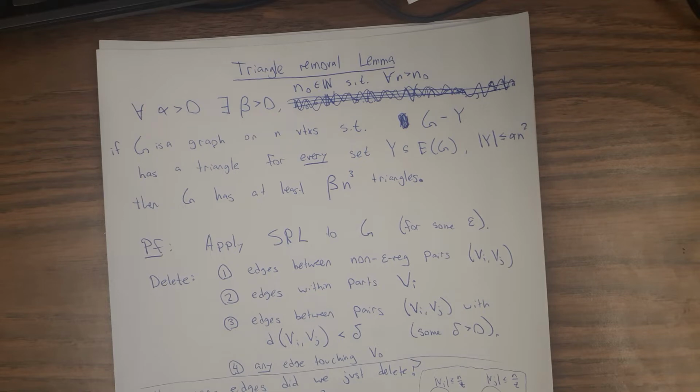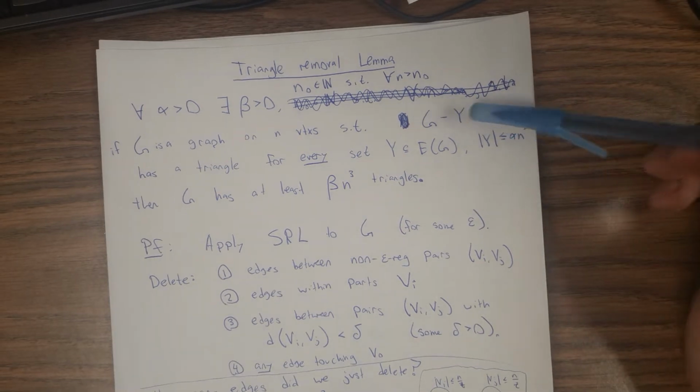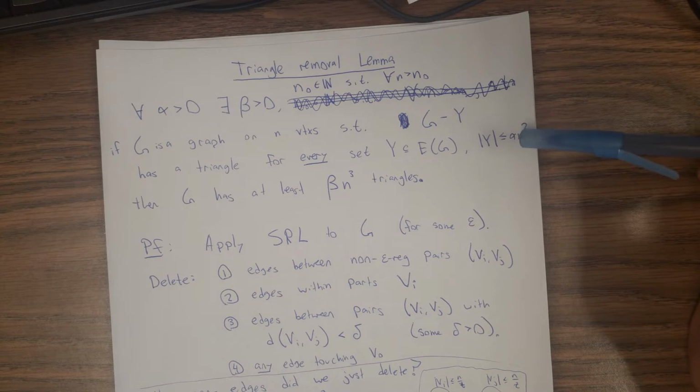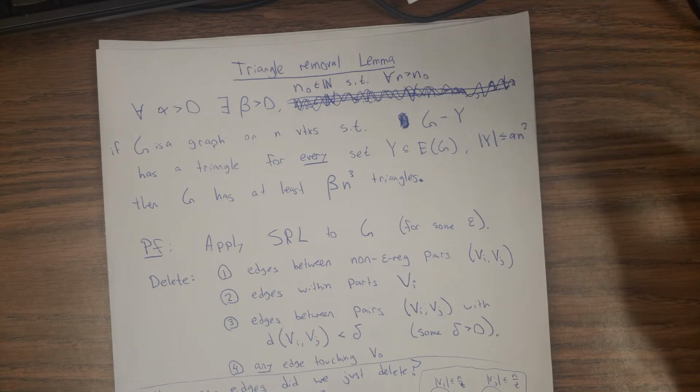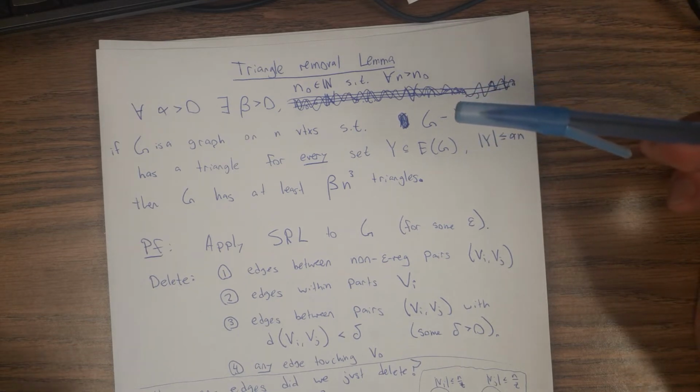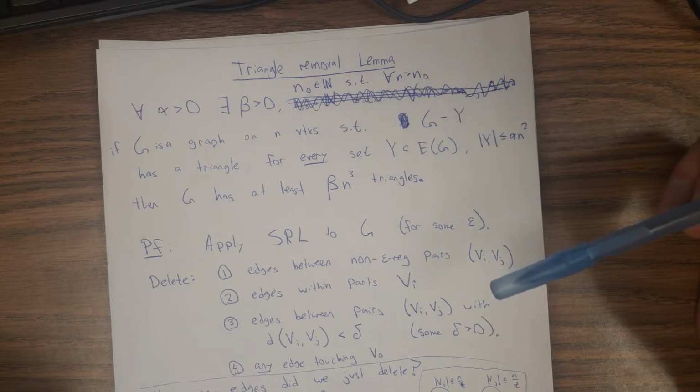So, the intuitive way of explaining this, which sounds almost too obvious, is just saying that if G is far away from being triangle free, meaning you have to remove a lot of stuff in order to get rid of the triangles, then that must mean there were a lot of triangles. In some sense, that's what this is saying. Of course, it's more specific than that.